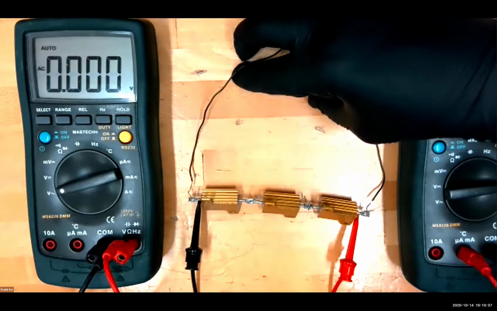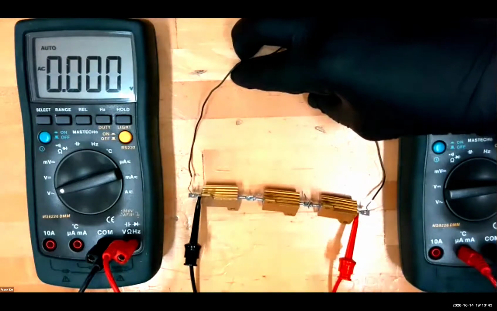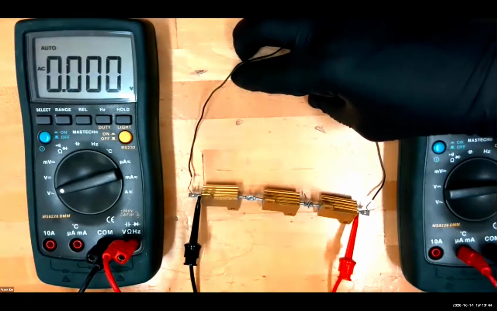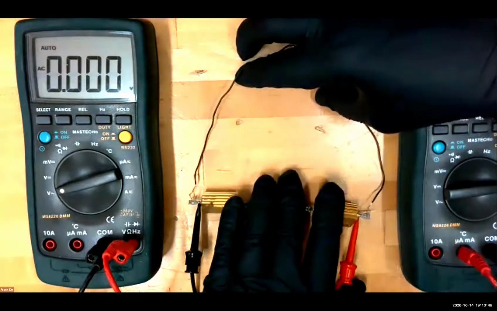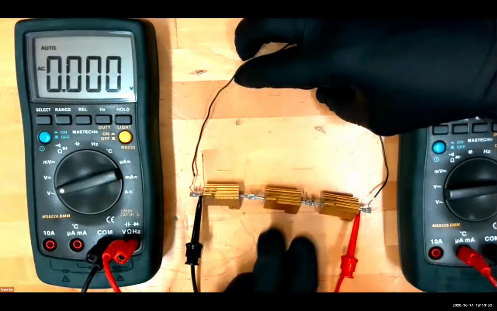I'm measuring voltage. If I were measuring resistance, you're right, it doesn't matter. But here I'm measuring voltage. So if I'm measuring voltage, should I have the red connector on the right or on the left?